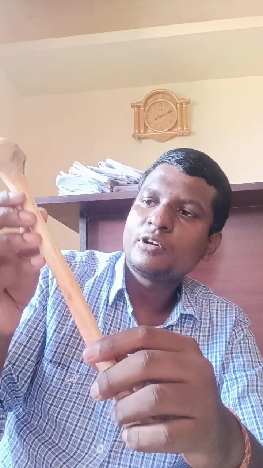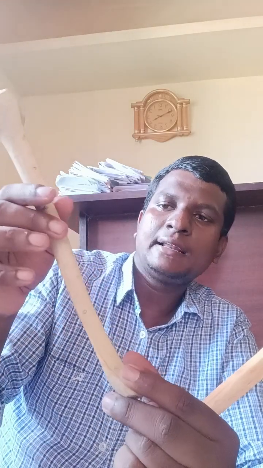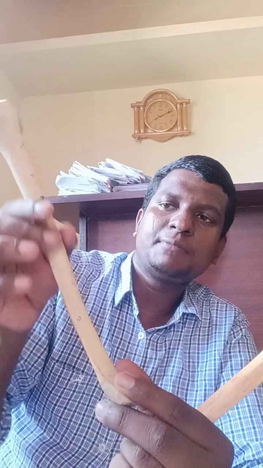Then in the shaft you will appreciate a V-shaped thickness. This thickness is present above the triangular portion of the shaft. This V-shaped thickness is known as the deltoid tuberosity. It gives attachment to the deltoid muscle insertion. Below this you will appreciate a groove. That groove is known as the radial groove, through which the radial nerve passes.